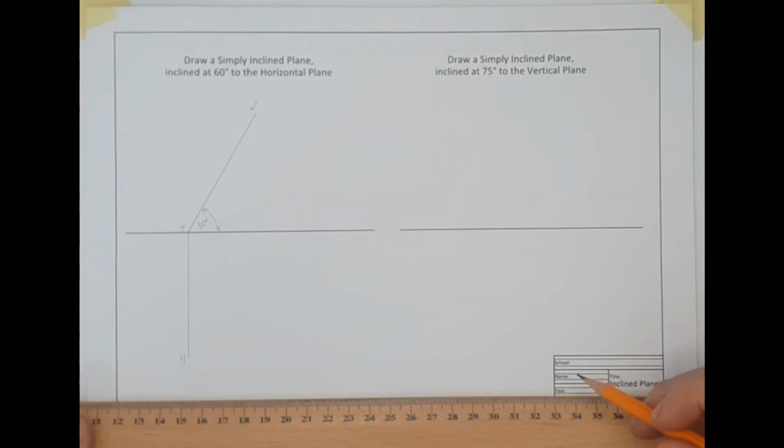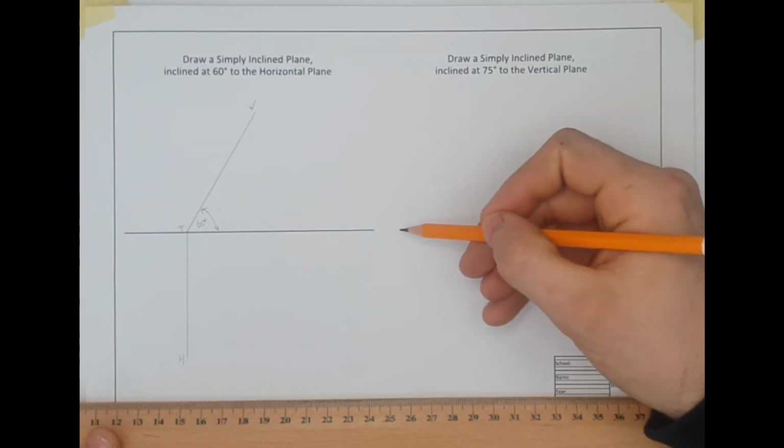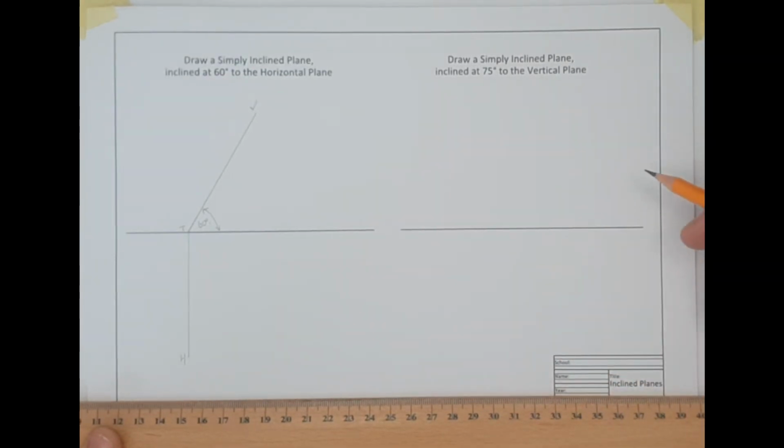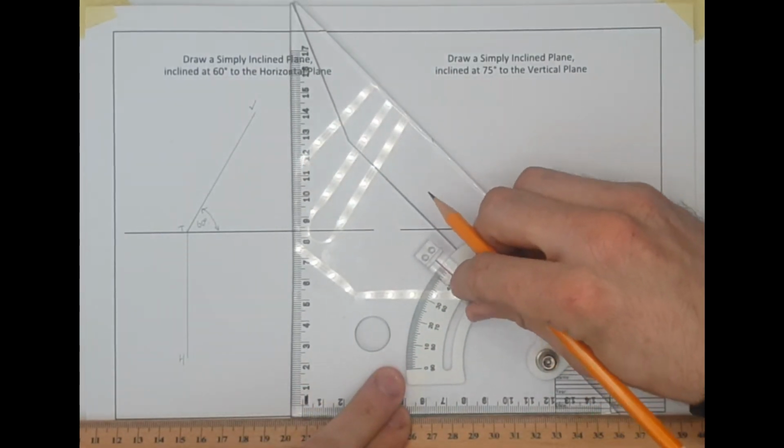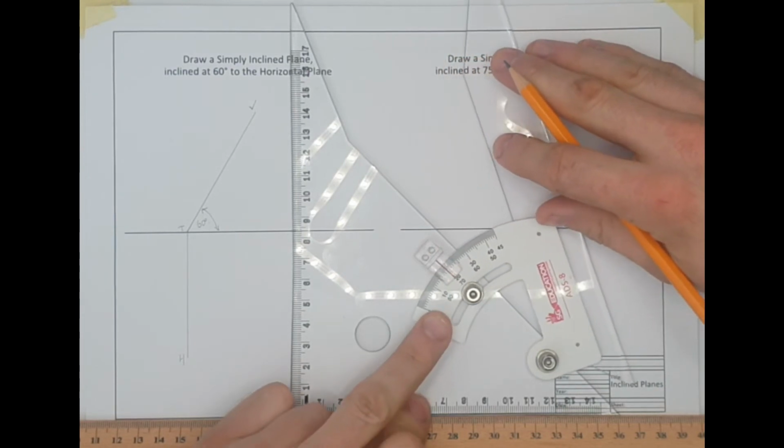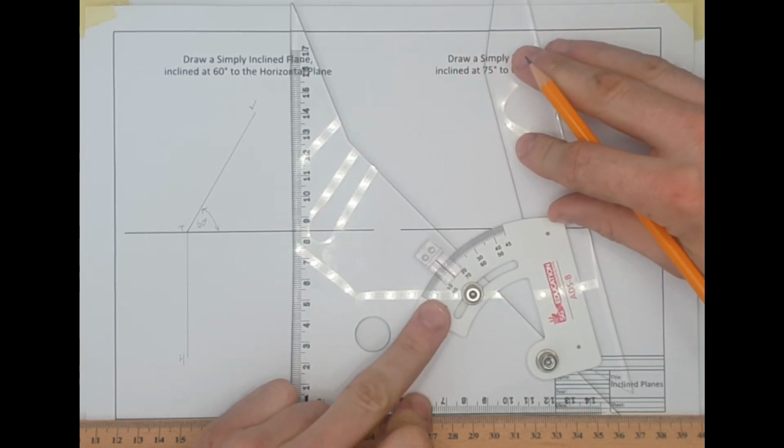So this time we're talking about the vertical, so we're looking down on plan. The XY line is the edge view of the vertical, and I want 75 degrees. I could use my 45 and 30. I'm just going to use this here. Rise that up there to 75.